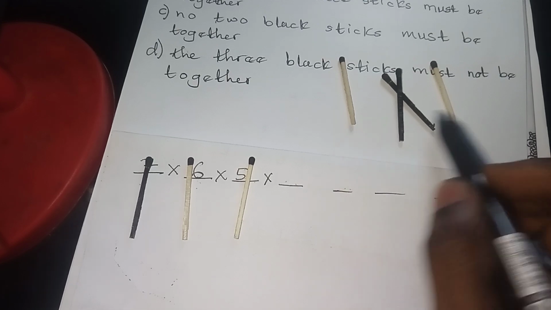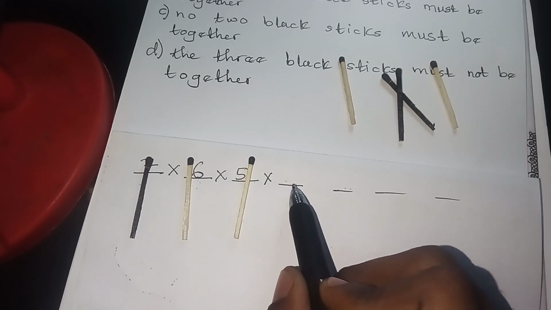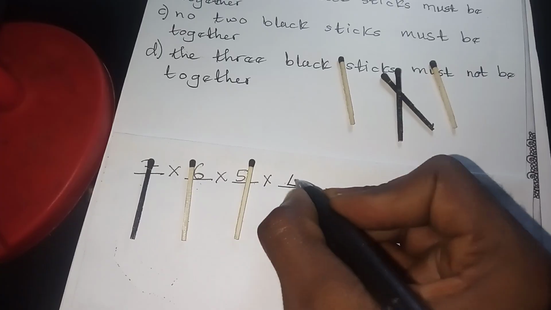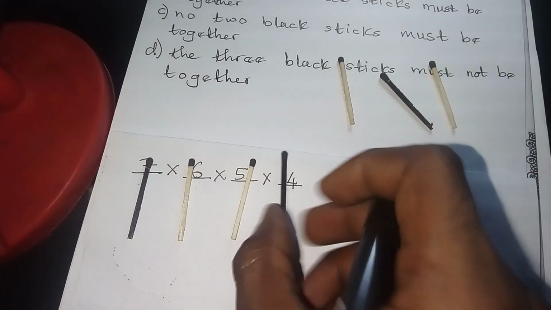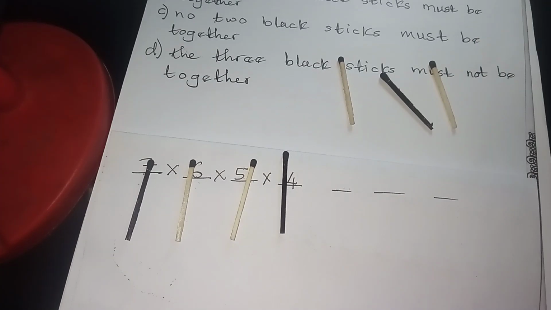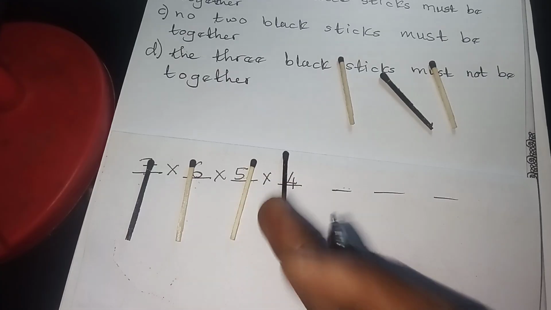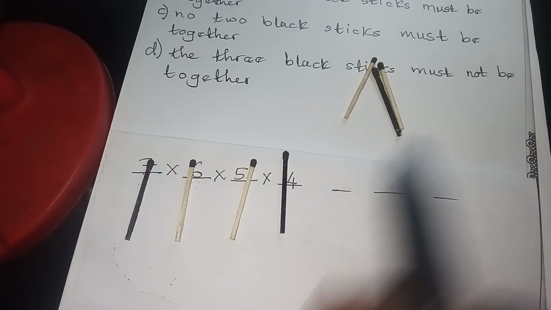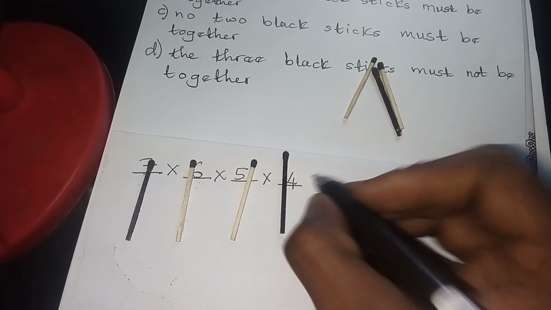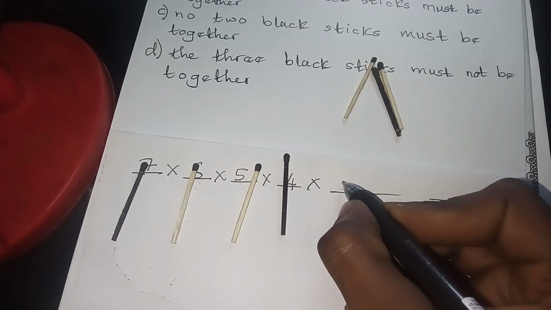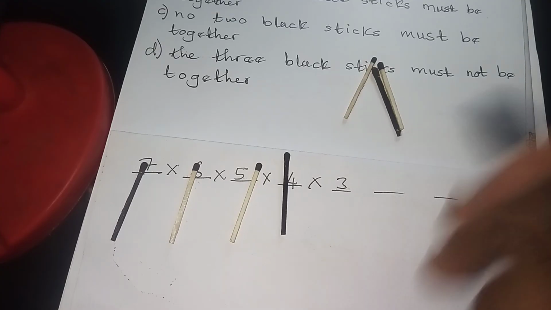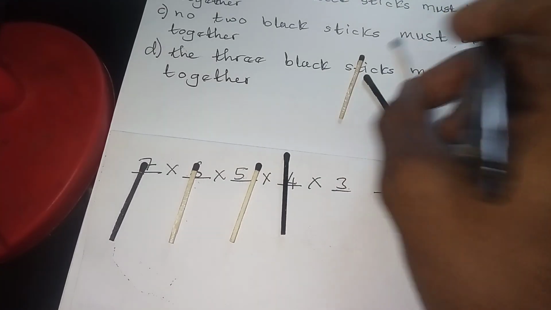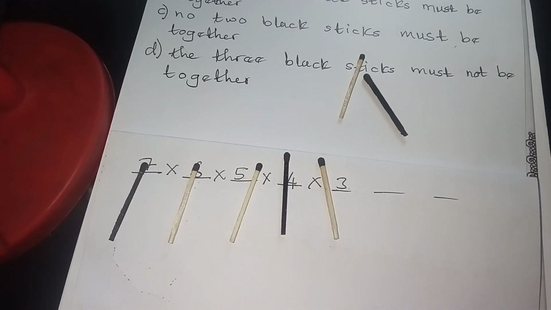So that means any of these 4 sticks can take up this slot. So I can put my 4 there and assign one of these remaining sticks. So once I do that, I have 3 more sticks remaining. So any of these 3 can take up this seat. That means we have 3 possible ways of putting a stick on the third chair like that.